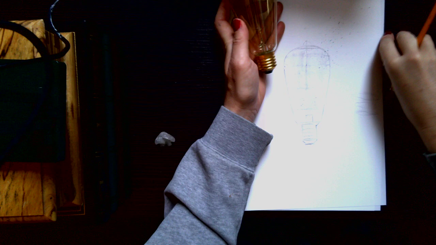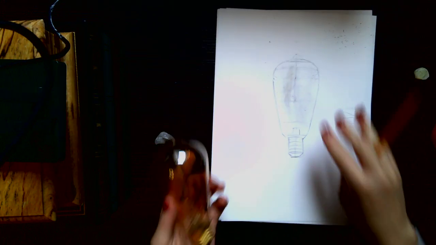Whoops, not a great eraser. But, ooh, that's a really bad eraser.